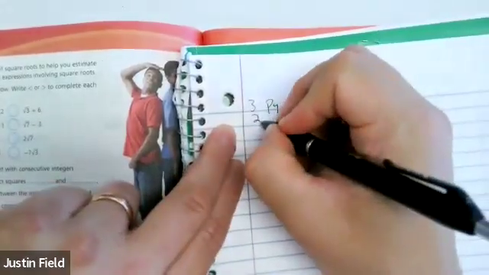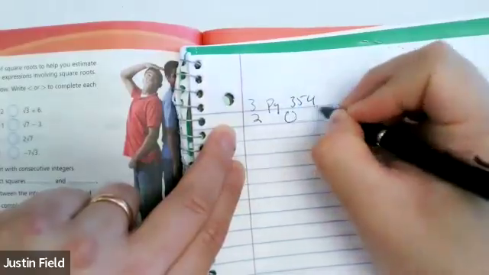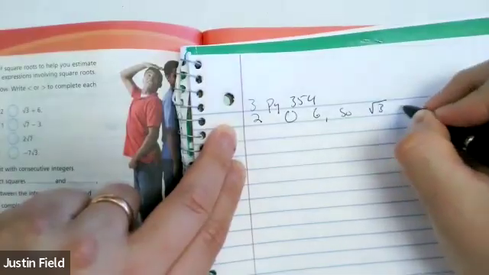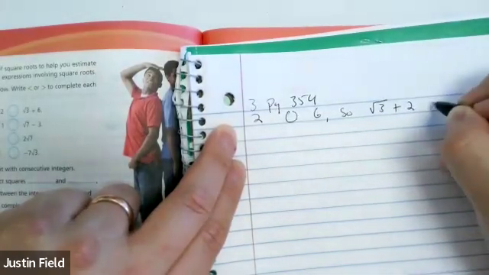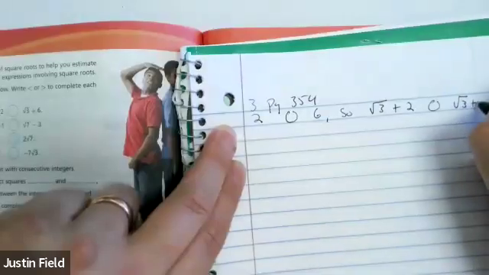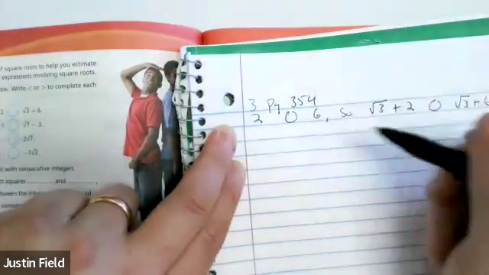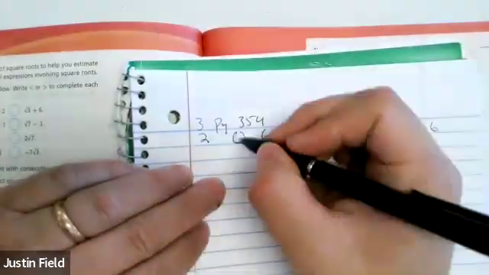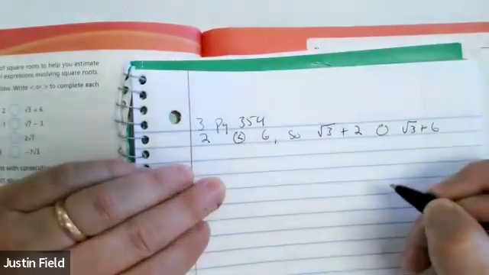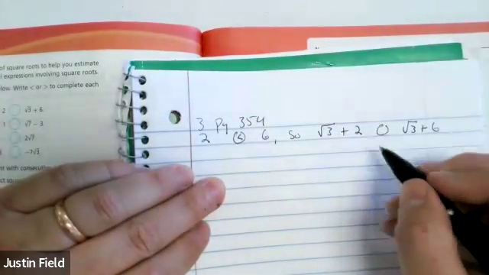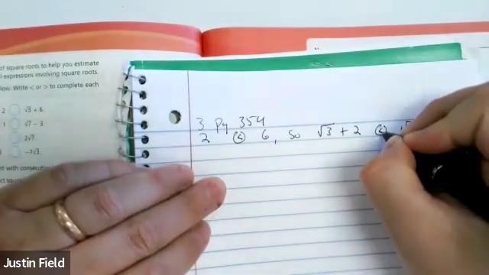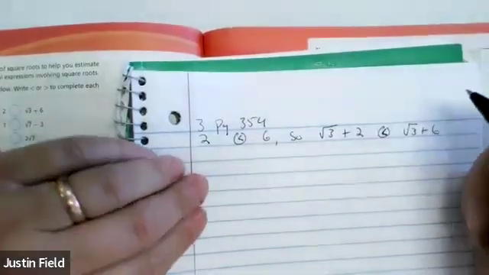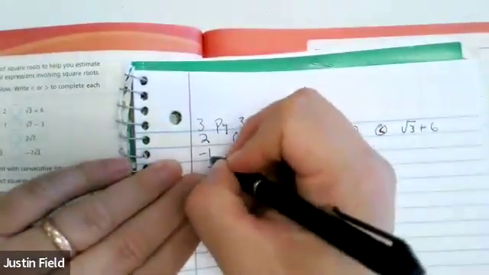Okay, so 2, circle, 6. So square root of 3 plus 2, circle, square root of 3 plus 6. Okay, so we want to use some less than and greater than signs. So 2 is less than 6. So the square root of 3 plus 2 is less than the square root of 3 plus 6. Does that make sense? We're trying to build our number sense.